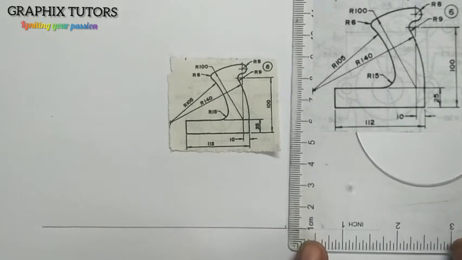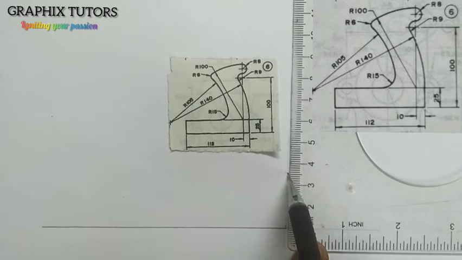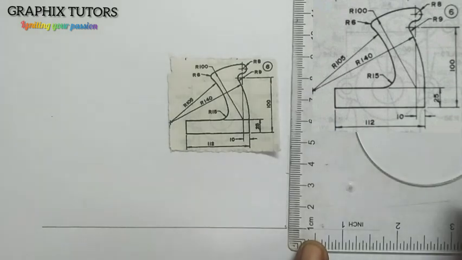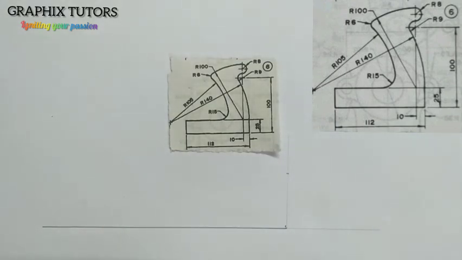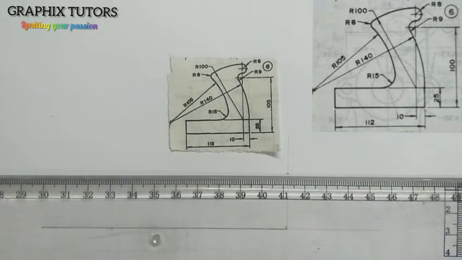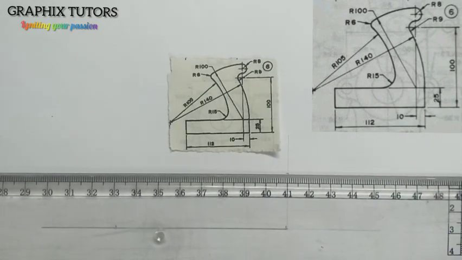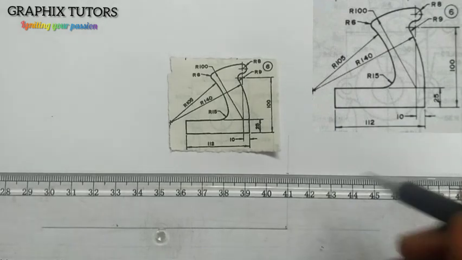If I start from 1, this will be 0, 10, 20, 25. You can see that? So I'm going to use my t-square and draw that straight.